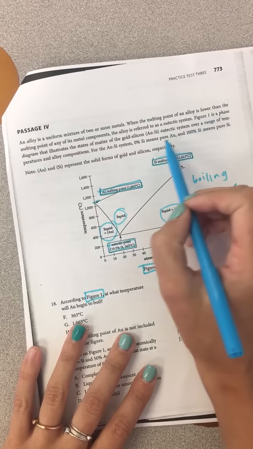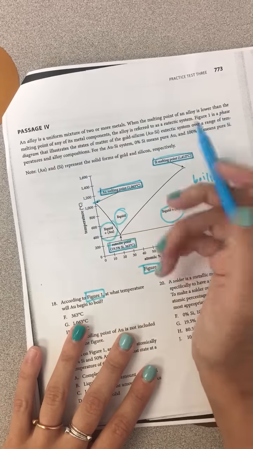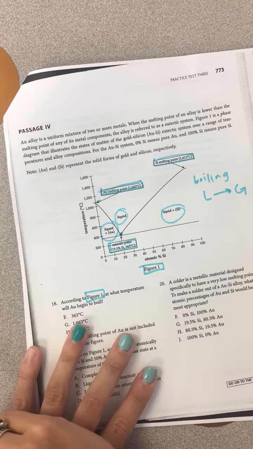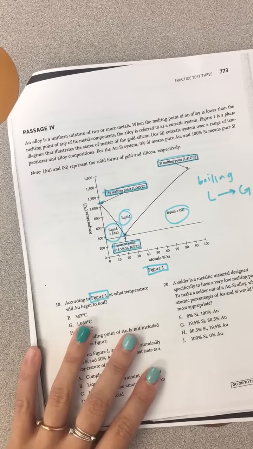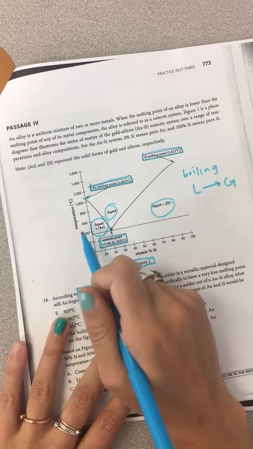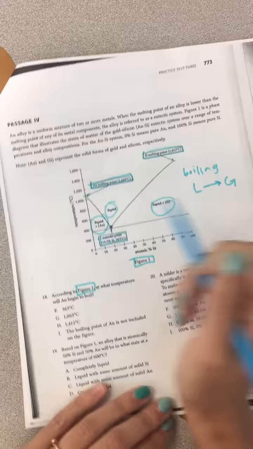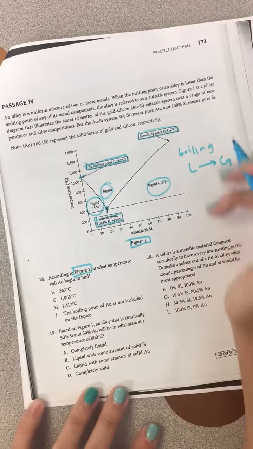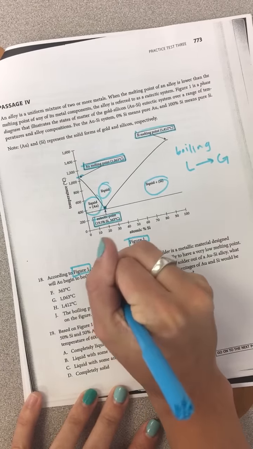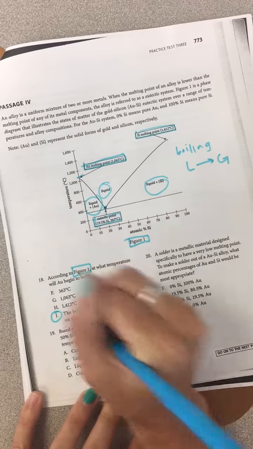And the eutectic point is when all of those meet, when the melting point of an alloy is lower than the melting point of its metal component. So that's the eutectic point of the AU and Si alloy. But all of those say melting points. None of these say gas. So gas is not on the figure. So the answer is J.